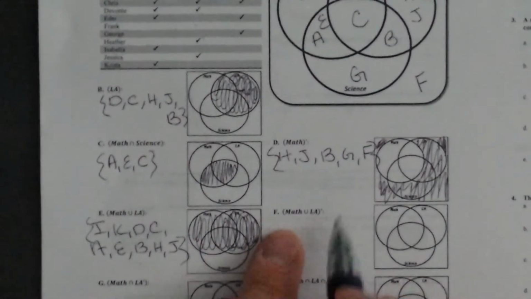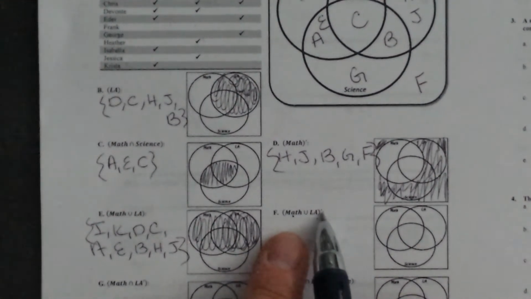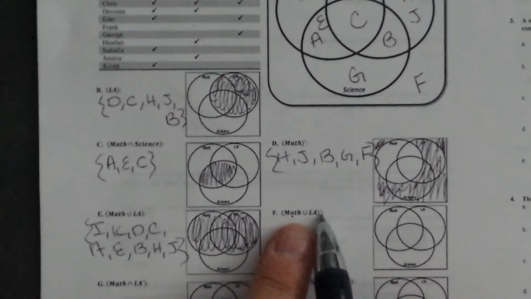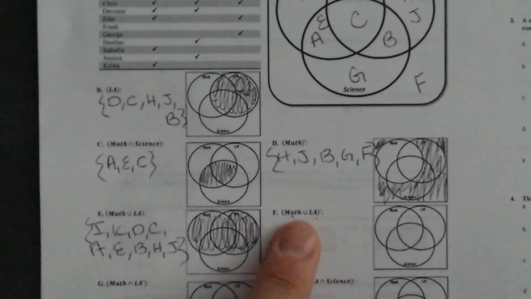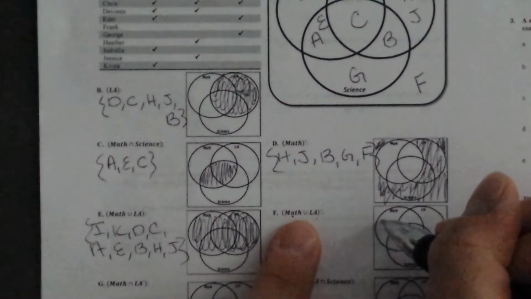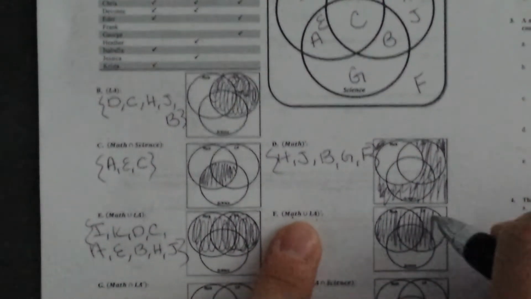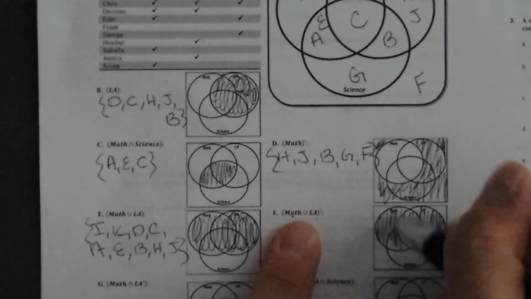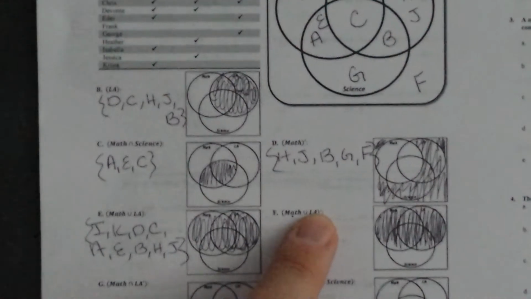Next up, we've got math, union, language arts, but notice the tiny, tiny apostrophe that is outside of the parentheses. So if you take math, union, language arts, that's everybody in math or everybody in language arts. We want the not part.